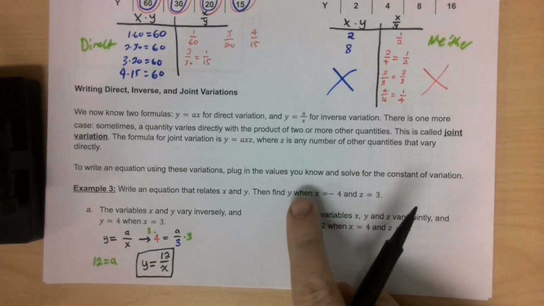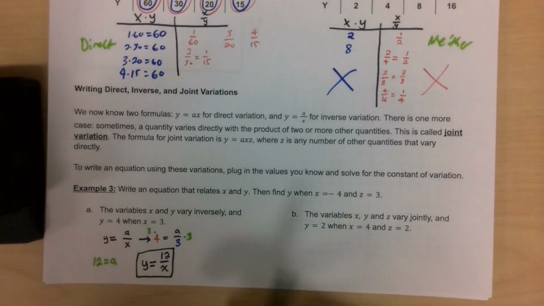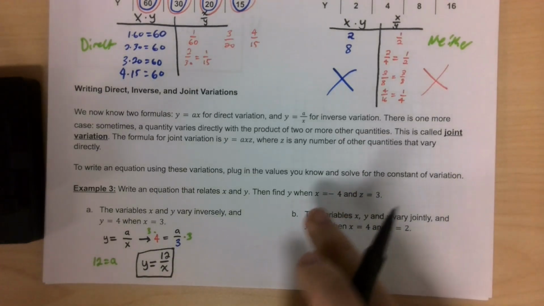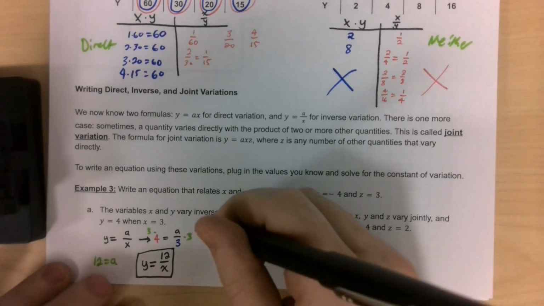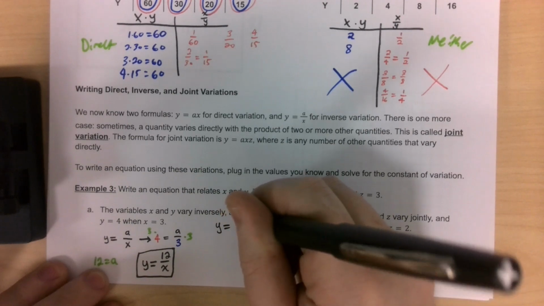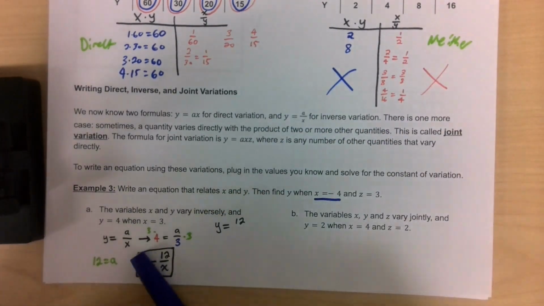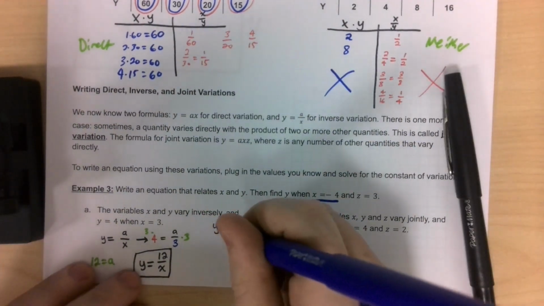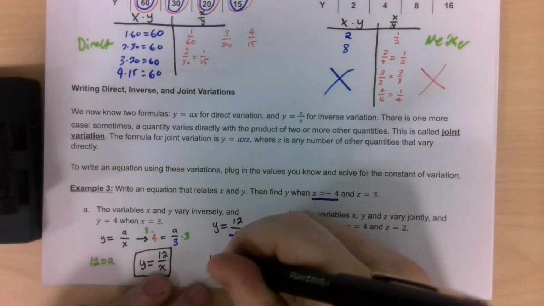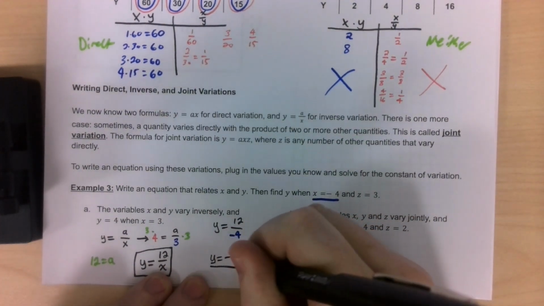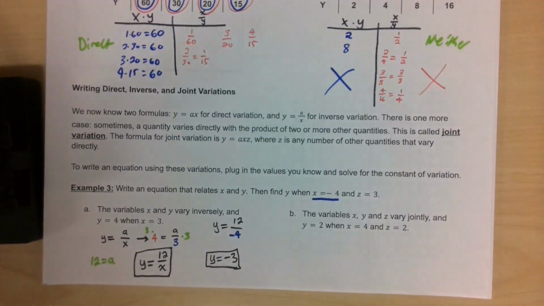Now, we're asked to find y when x equals 4 and z equals 3. We don't have a z in this problem, so it doesn't really matter, but we are trying to find what y is when x is negative 4. Well, to do that, we just plug it in. Y equals 12 over, we're plugging in this negative 4, so it's going to be 12 over negative 4. 12 over negative 4 is just negative 3. So y equals negative 3. That's going to be our answer when x equals negative 4.